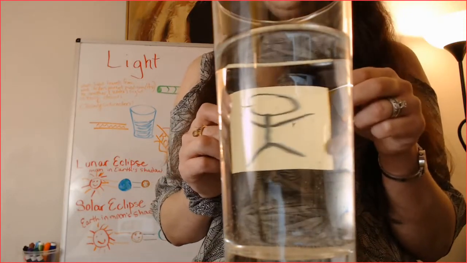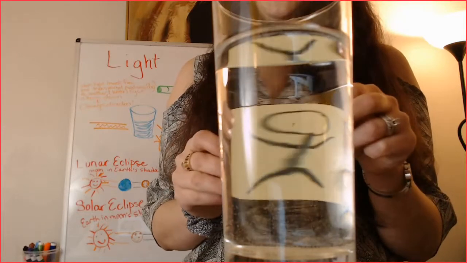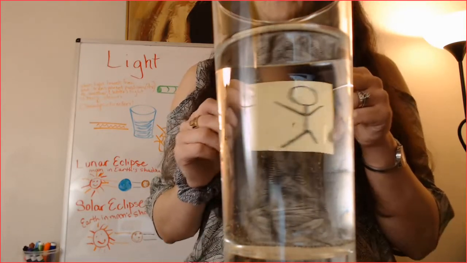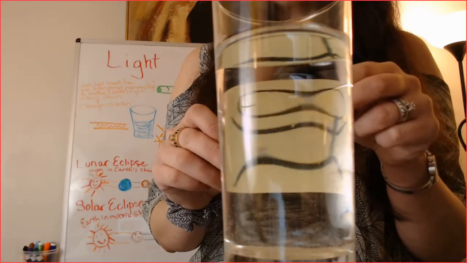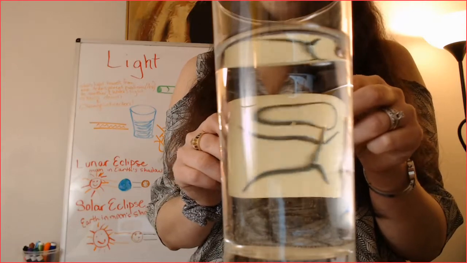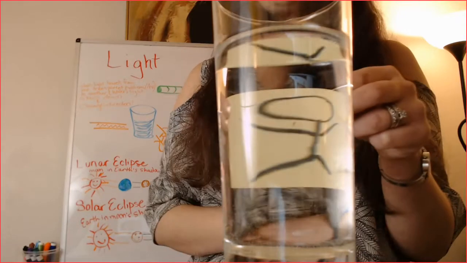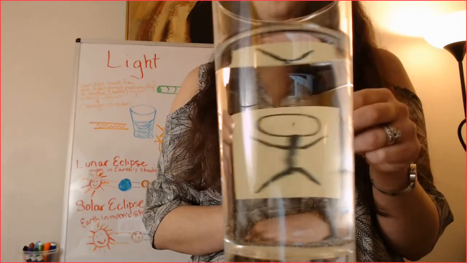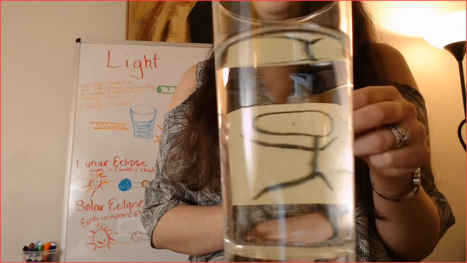Refraction just means that light rays bend. So as they're coming in from the air and they pass through the water and they bounce back to your eyeball, they bend in all kinds of cool ways going through water.